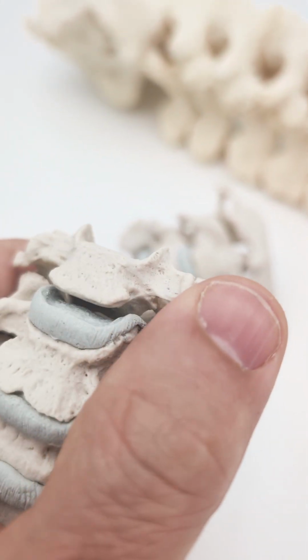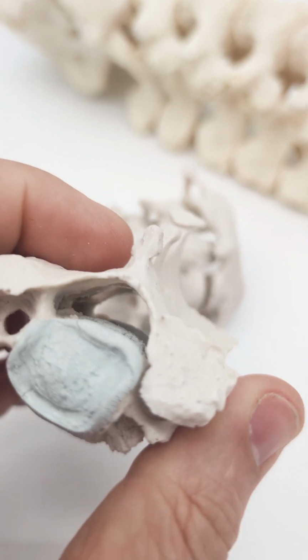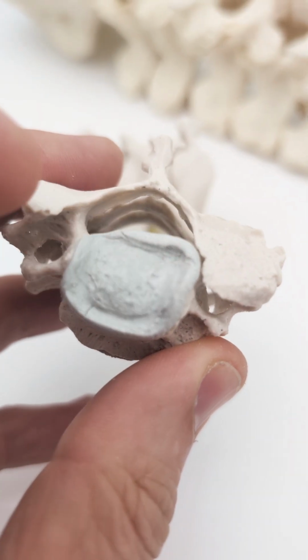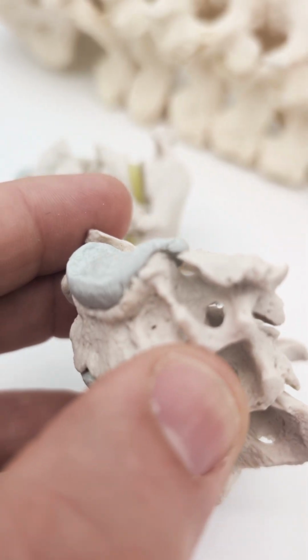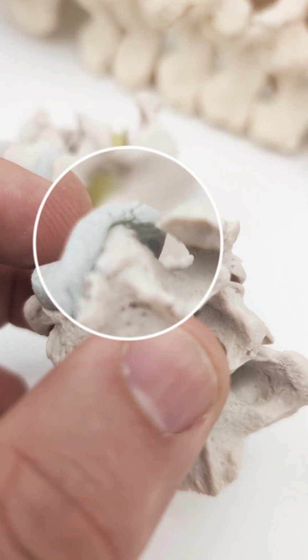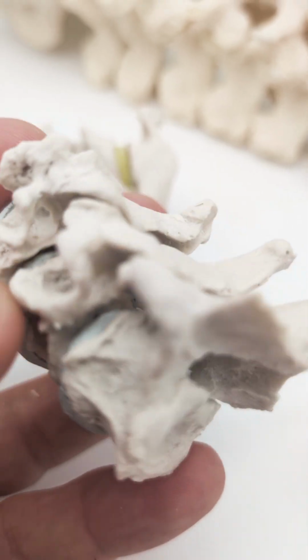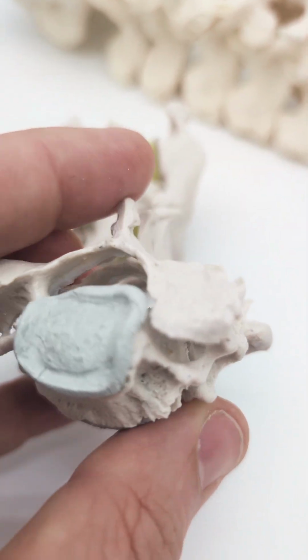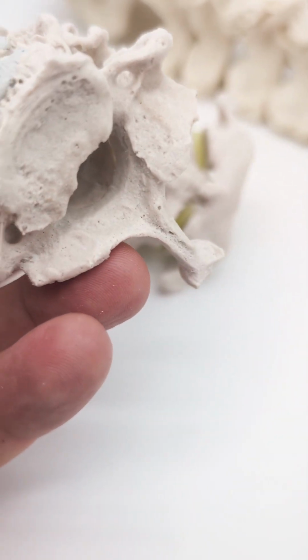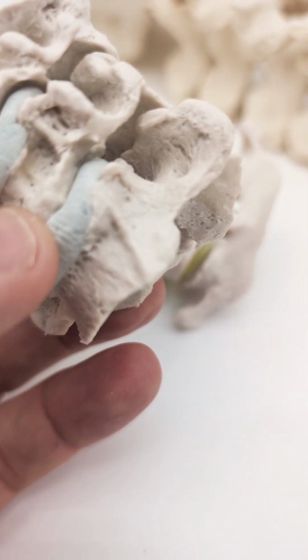Let's pop that off. You can see how I've created a simulated disc herniation projecting right into, you can see there's uncovertebral hypertrophy here, into the IVF and into the canal. But it's not always an easy process.